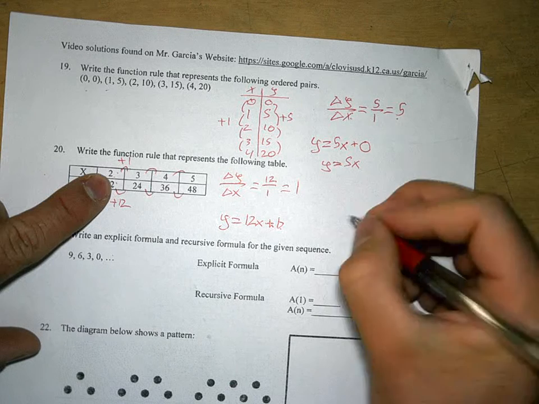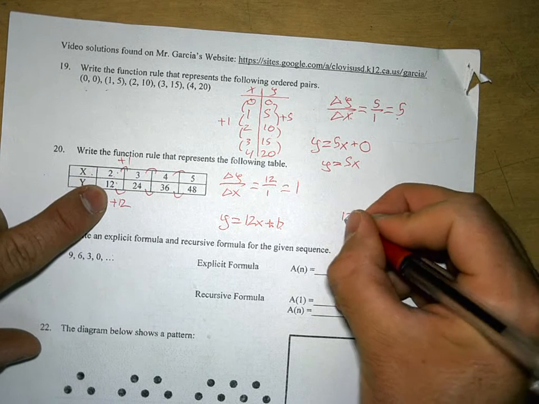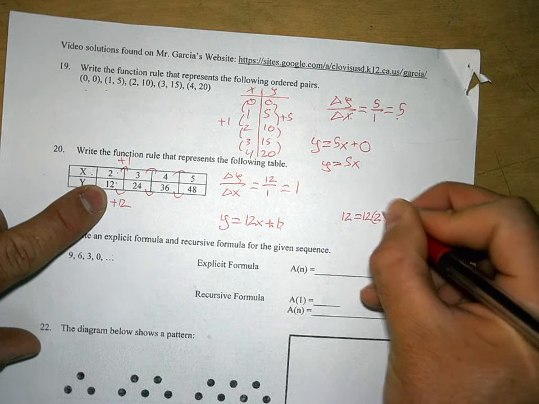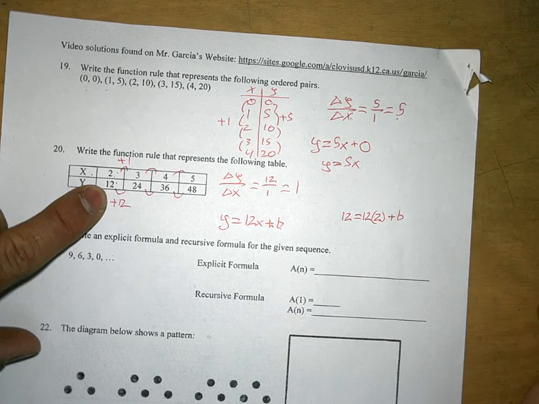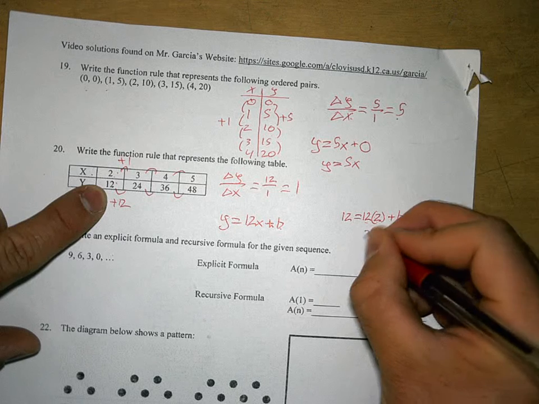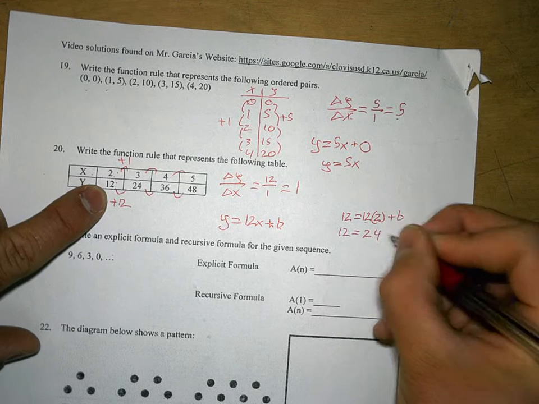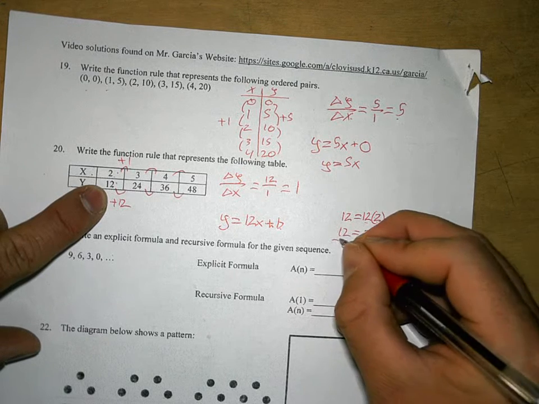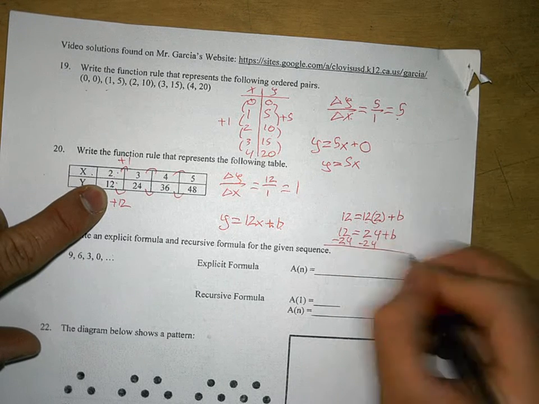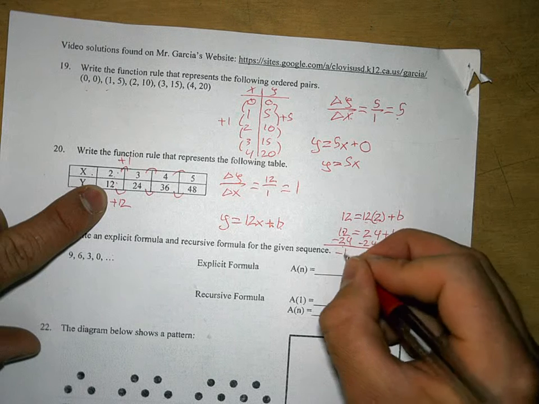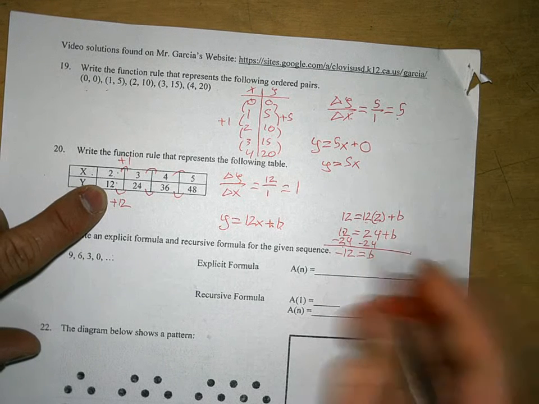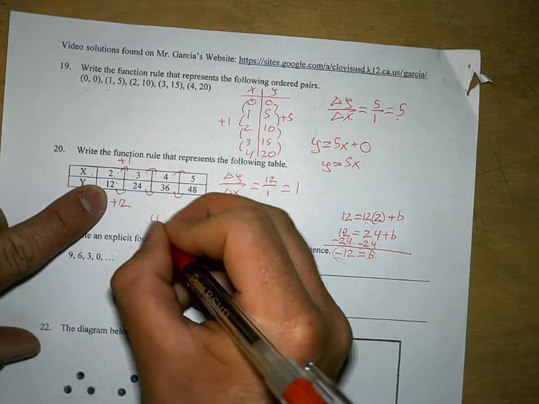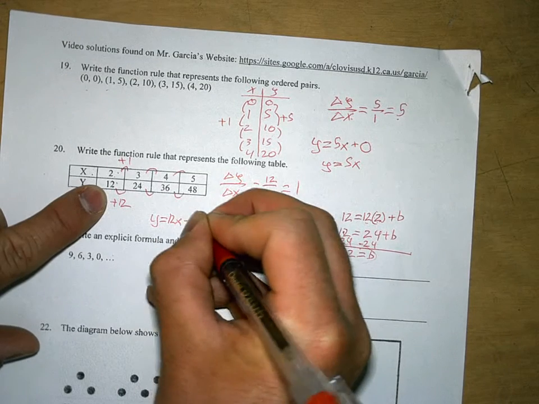So I'm going to plug 2 in for x and 12 in for y. So 12 equals 12 times 2 plus b. 12 times 2 is 24. So I get 12 equals 24 plus b. Subtract 24 on both sides to solve for b. Inverse operation. I get negative 12 equals b. So my y-intercept is negative 12. So my equation, y equals 12x minus 12.